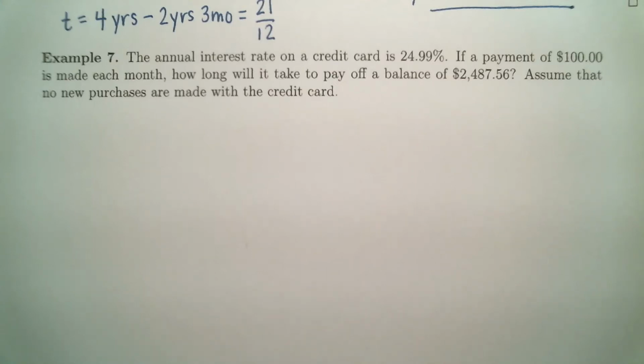Example 7. The annual interest rate on a credit card is 24.99%. If a payment of $100 is made each month, how long will it take to pay off a balance of $2,487.56? Assume that no new purchases are made with the credit card.